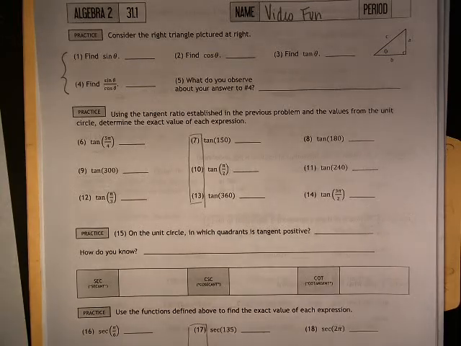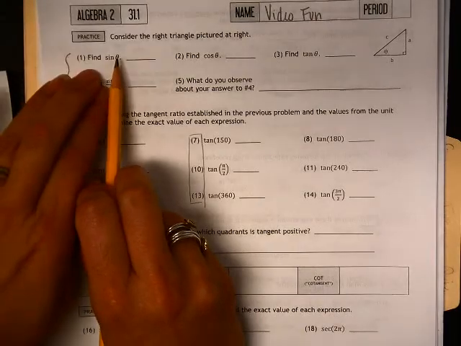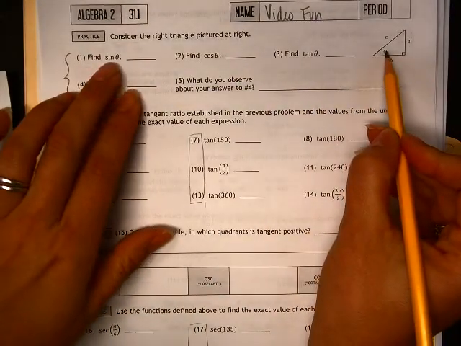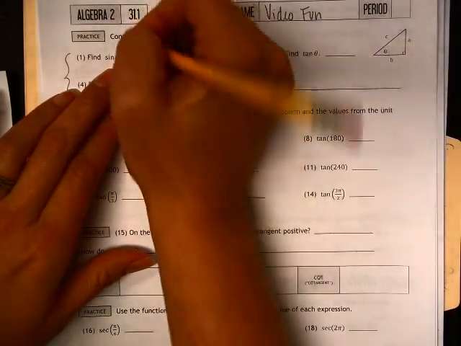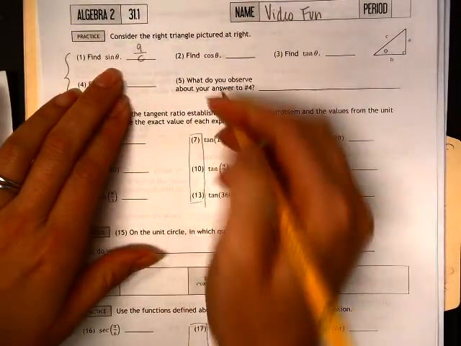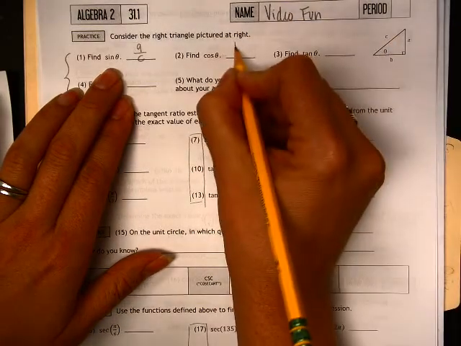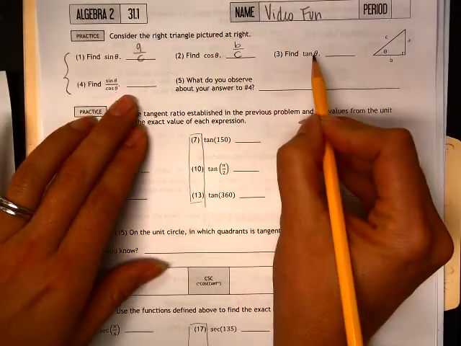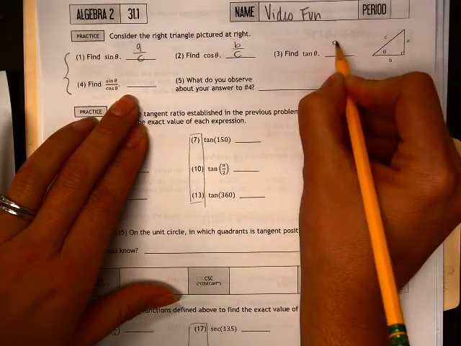All right, let's go ahead and look at these. So we're finding the sine of theta, which is this little guy right here. And remember, sine is the opposite over the hypotenuse, so that would be A over C. The cosine, remember, is the adjacent over hypotenuse. And the tangent is the opposite over the adjacent.